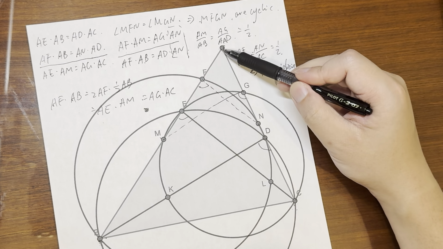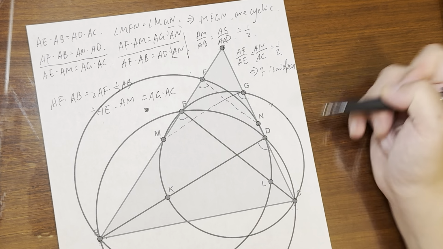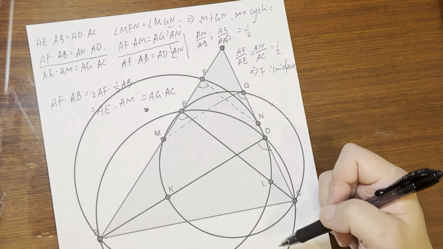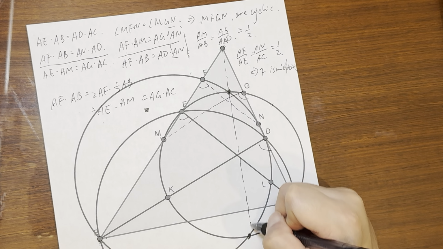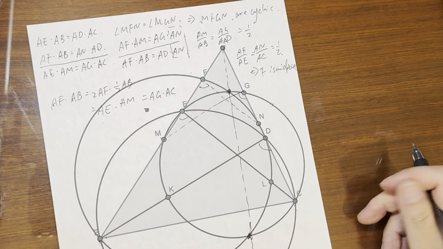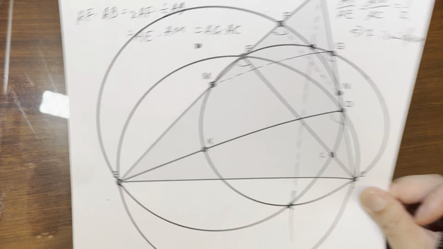That means A is on the radical axis of this circle and this circle. And these two circles already intersect at these two points. That means these three points are collinear. Okay, that's what we have for now.